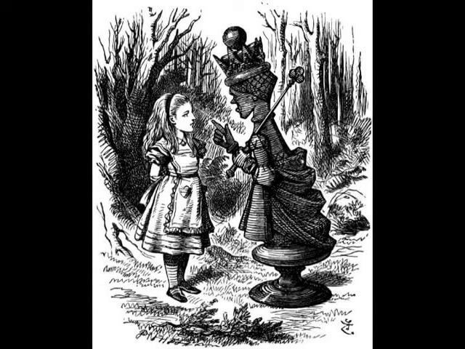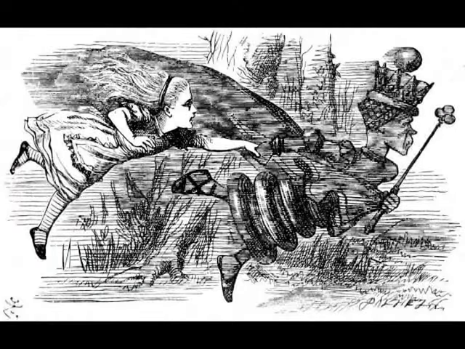Before moving on to the other villains, I must address the Red Queen from Through the Looking Glass. She is a completely different character in the book, and is a living chess piece on a giant game board.